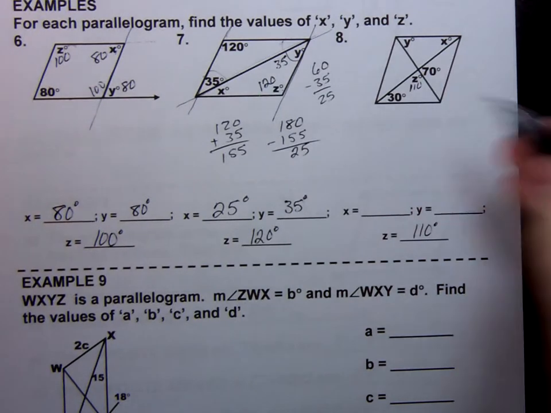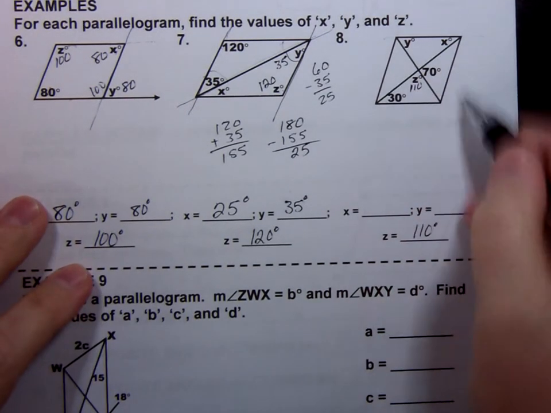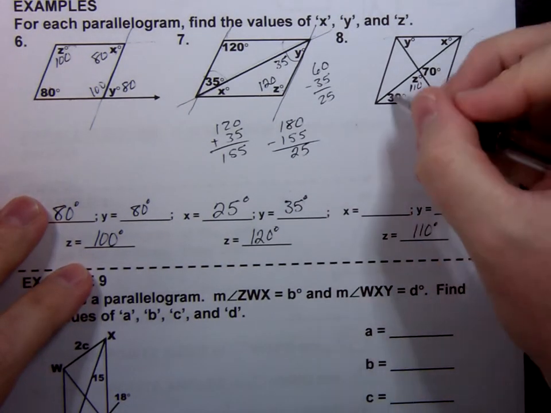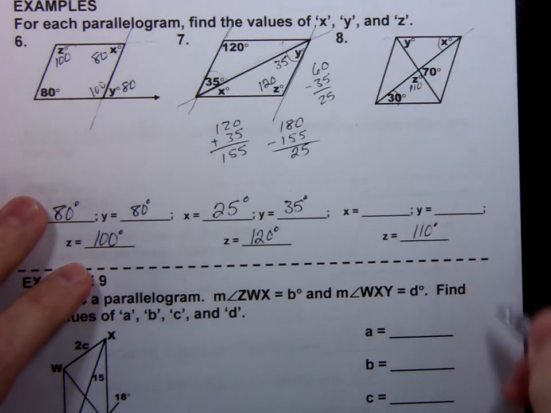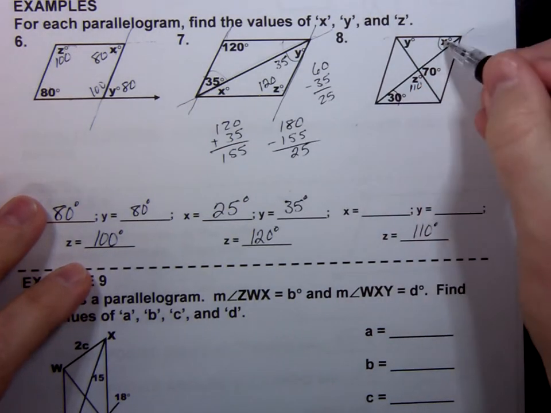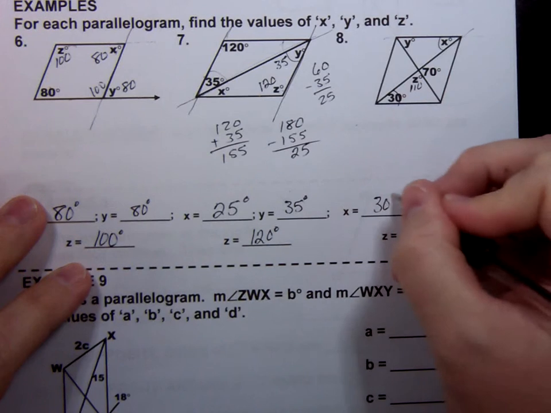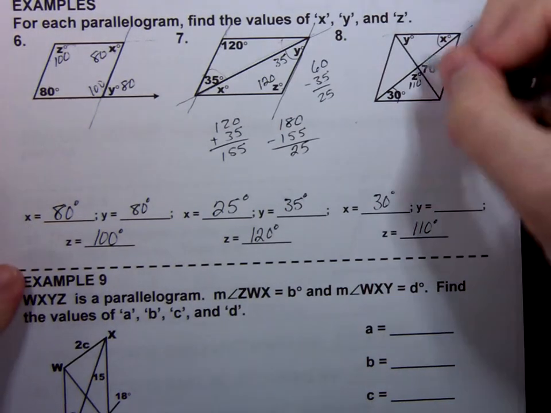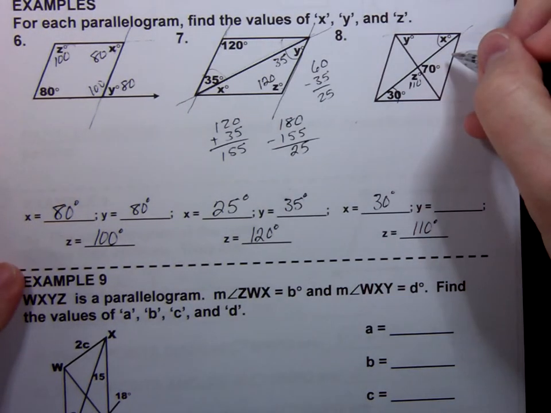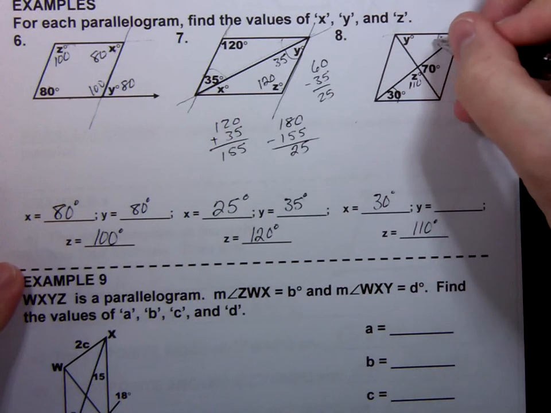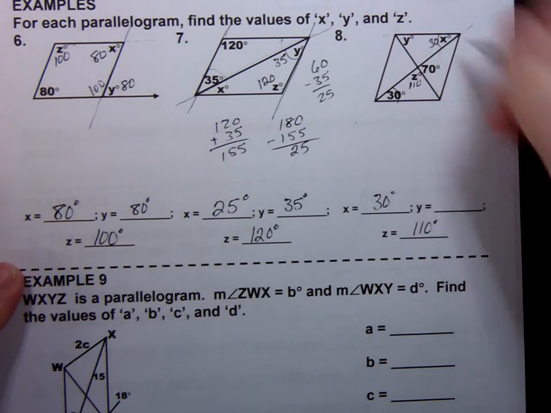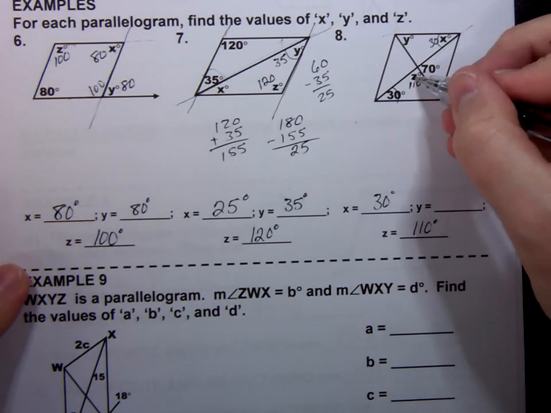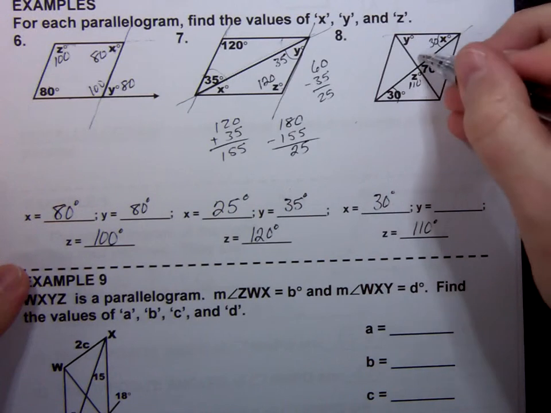Parallel lines, transversal. These are alternate interior angles. And so if this is 30 degrees, X is 30 degrees. Okay. So how can we find Y? Well, we know that this angle is 30 degrees. And if this is 110, these angles right here are vertical angles. This would have to be 110.